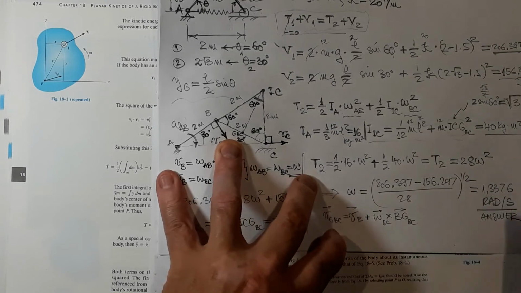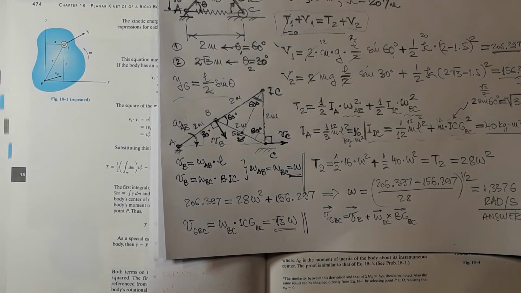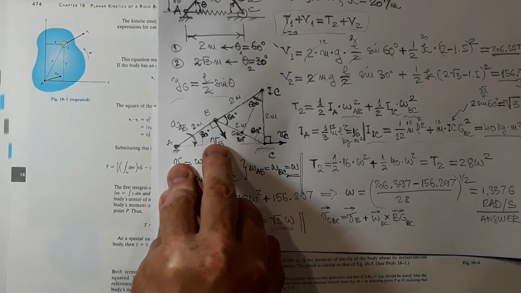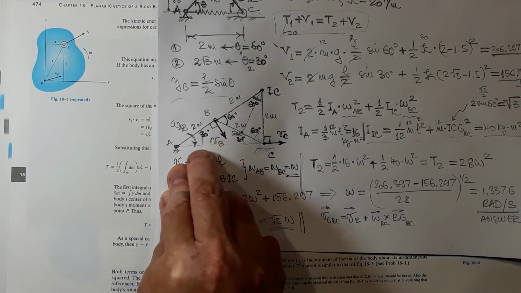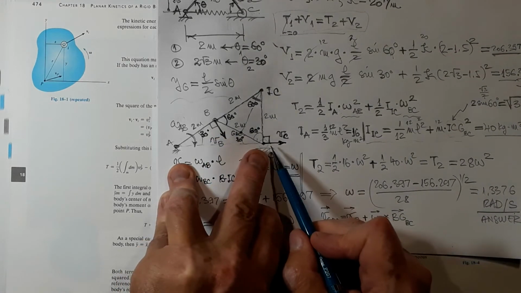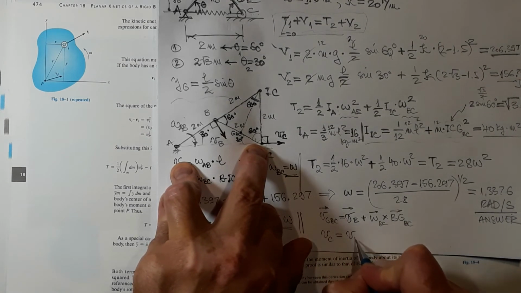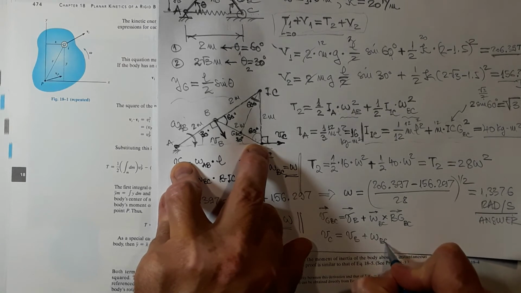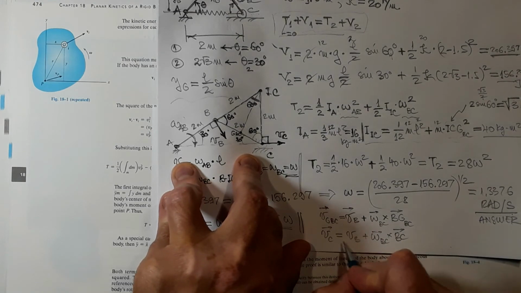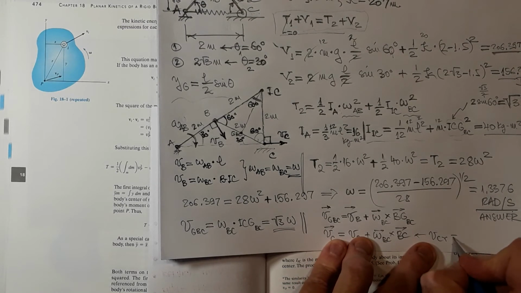This is from kinematics, and we have velocity of B as omega of AB times distance AB, and we'll have to write velocity of C equals velocity of B plus omega of BC crossed with distance BC now. And we know that velocity of C in the y direction equals 0.